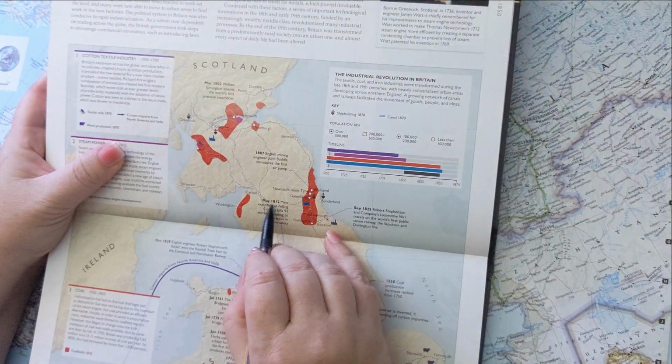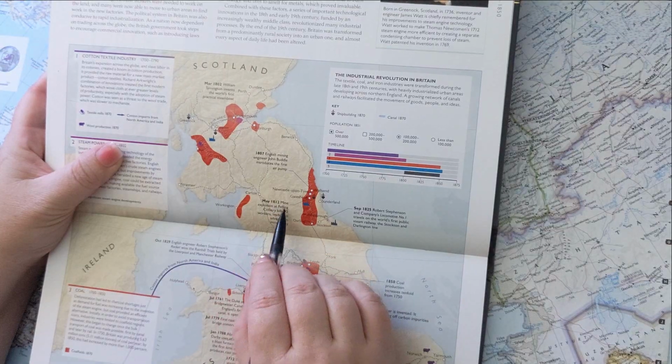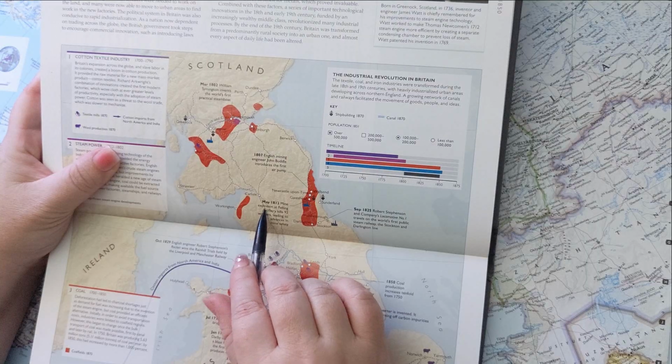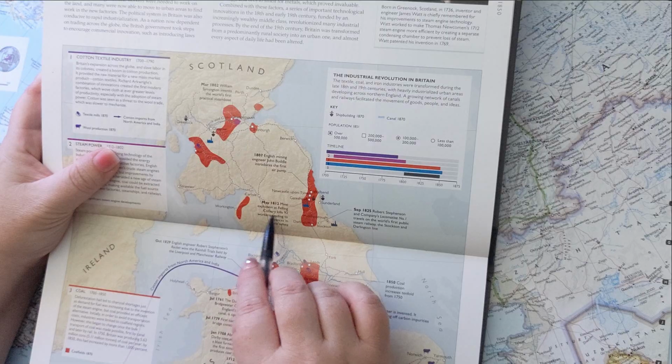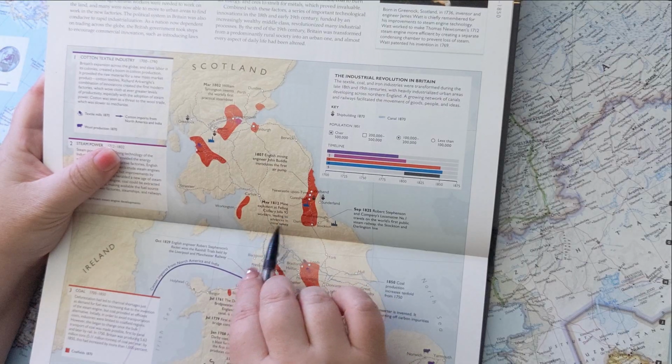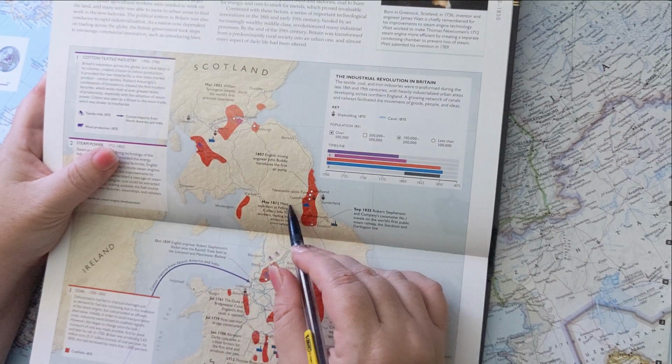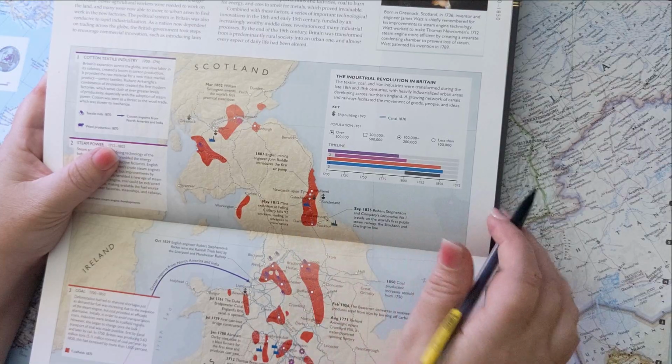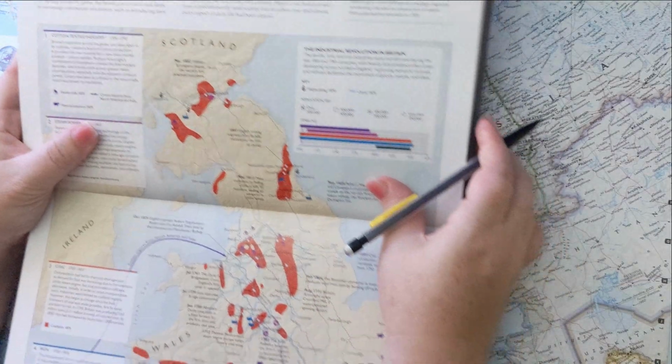I can make sure you see. May 1812. Mine explosion at Felling Colliery kills 92 workers, leading to advances in miner safety. Oh, isn't that sad? May 1812.